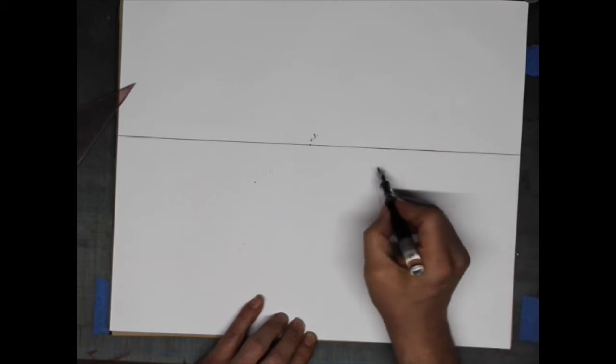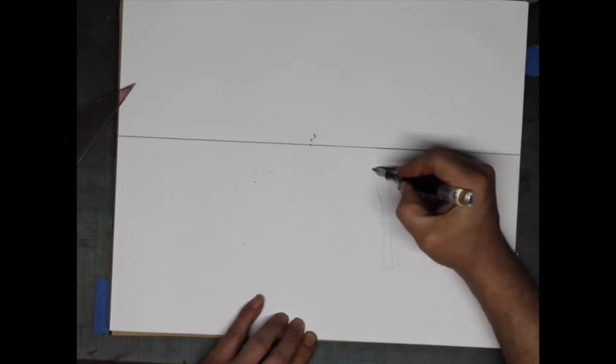Alright, let's outline our chair in black so you can actually see the design here.